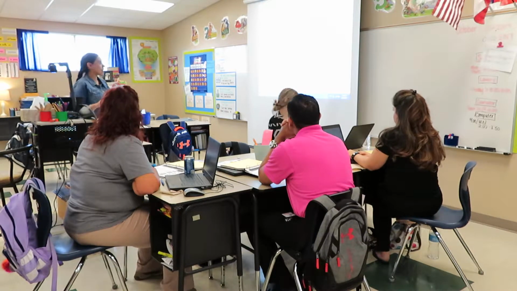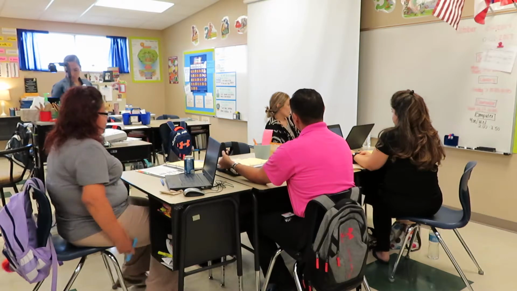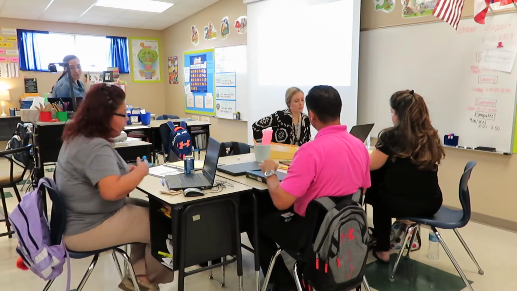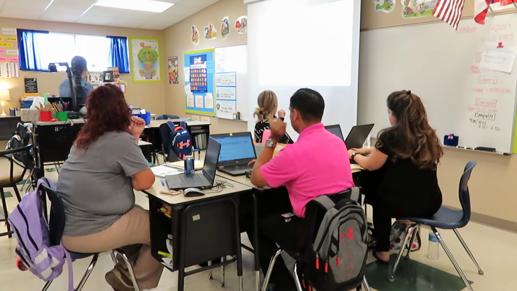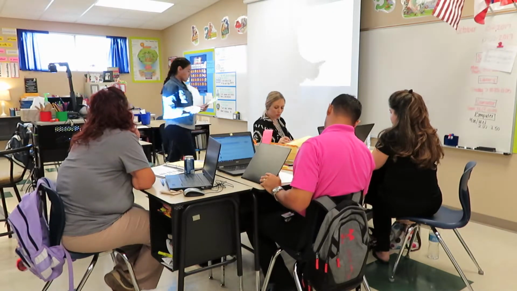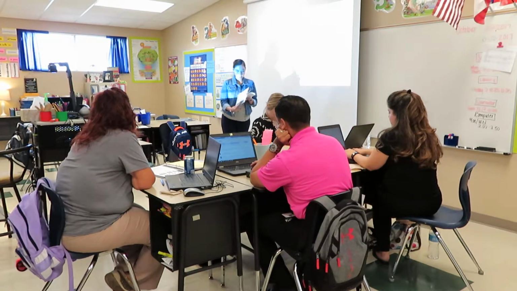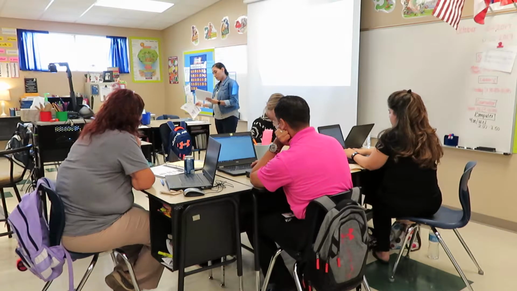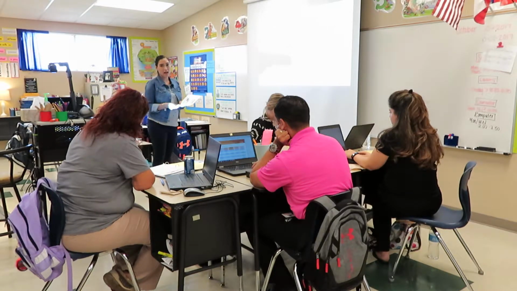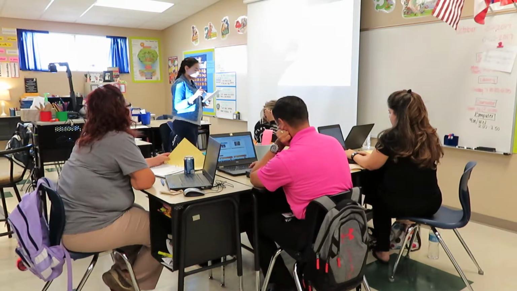So the 4 strategies that I wanted to review with you guys, the first one is called 3-2-1 test review, and this is on page 25 of your instructional strategies. The reason I like this is because obviously this is something that you can use after benchmarks or after any assessment. Students will code each question with a plus sign, a check mark, or a minus sign.